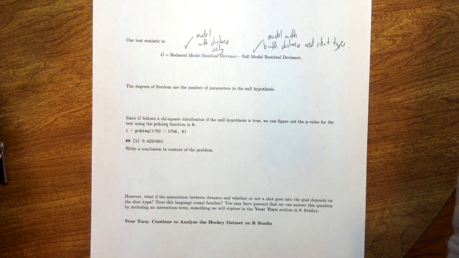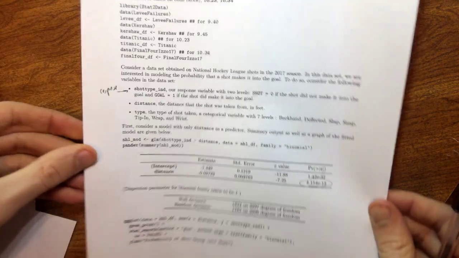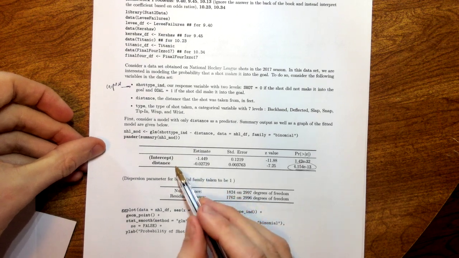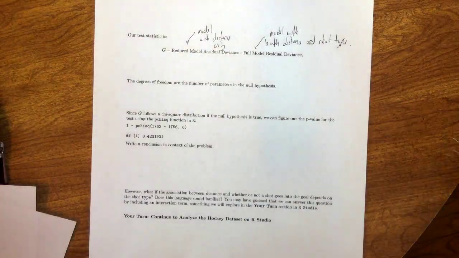So let's go ahead and grab both of those residual deviances. We've already fit both the models that are necessary to do that. And so I'm back on page 1. When we fit this model at the very beginning with just distance, that residual deviance is 1762.